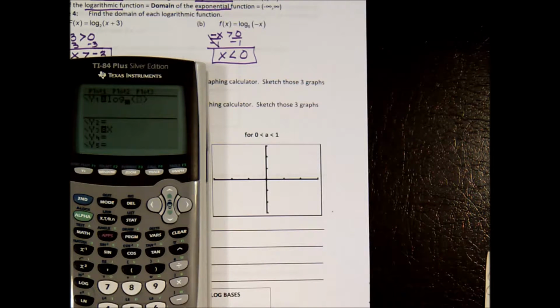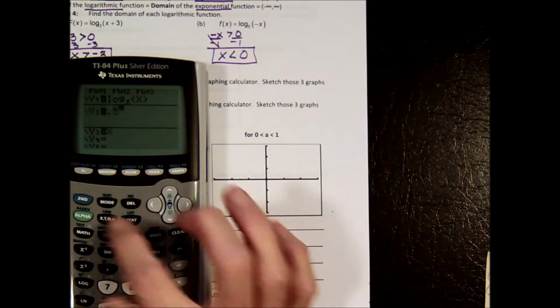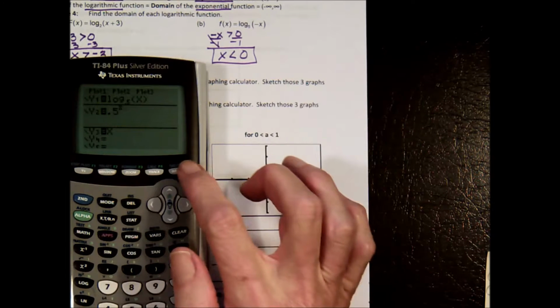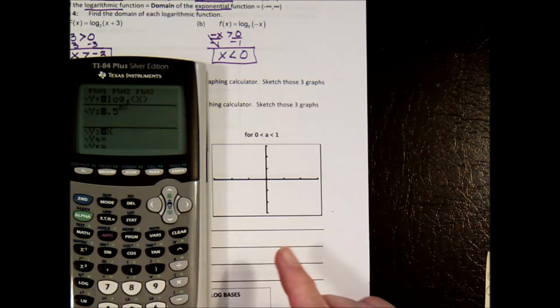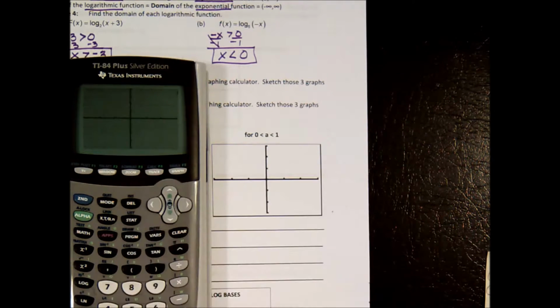Now I'm going to do 1/2 as 0.5 just because it's going to be easier to type in. Okay, and we're taking it at x. And now I want to type in y equals 1/2 to the x. So again, I'm going to do 0.5 raised to the x. And we can leave our window the same. So go ahead and hit graph.